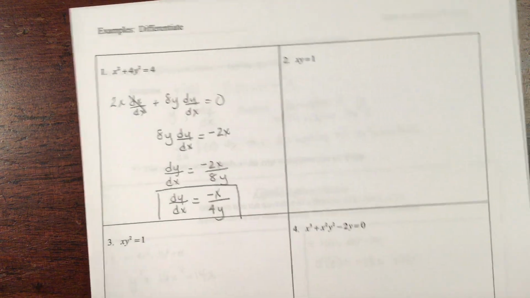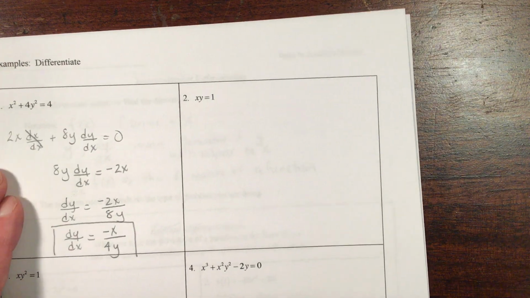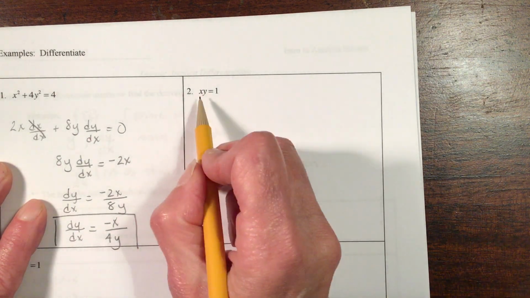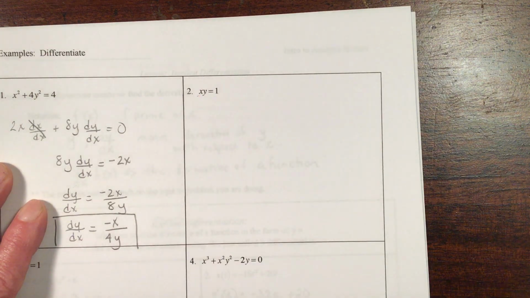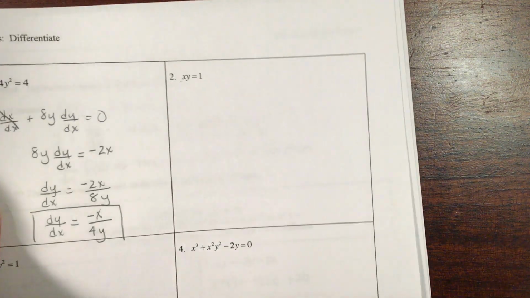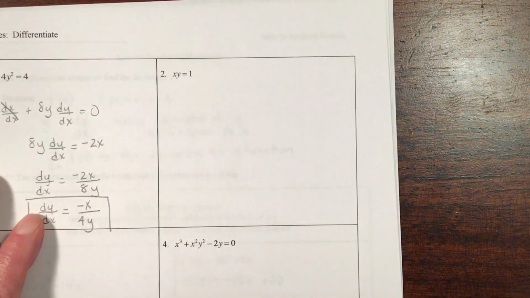Let's take a look at number 2. x times y equals 1. Now I've got a product rule. Okay, so I'm going to want to apply my product rule, a rule we already know. Now we can incorporate that with implicit differentiation.